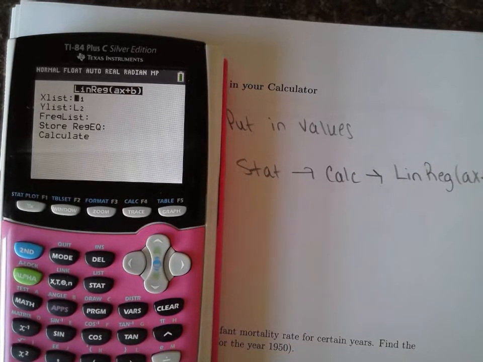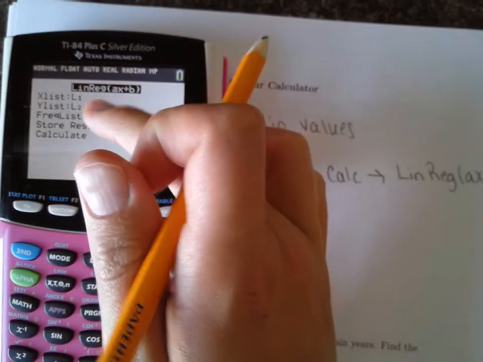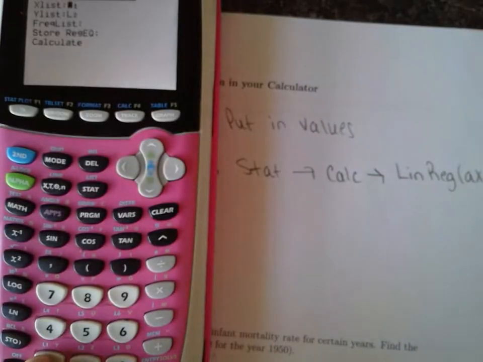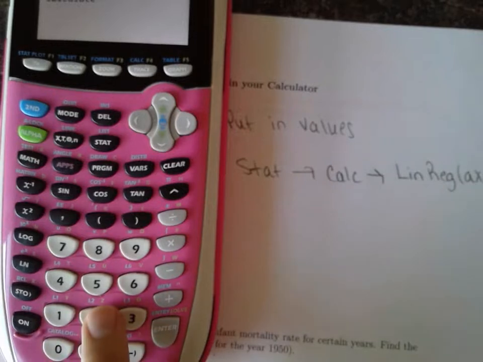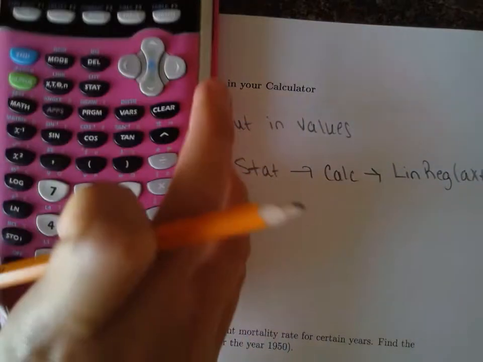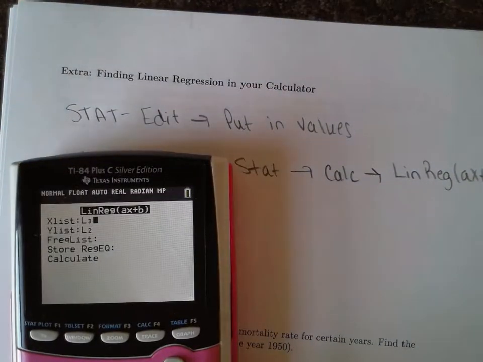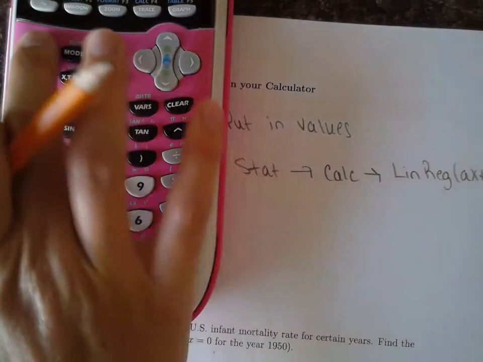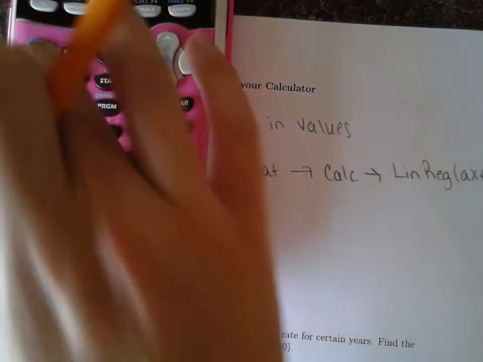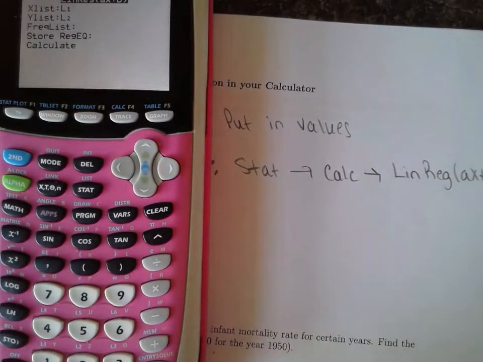Then make sure your list 1 is the x, list 2 is the y. If you put it in 3 and 4, then you would want to change x list to list 3, y list to 4. The L1 and L2 are under 1 and 2, so you would press second. Let's say I want to change the x list to L3. I would change it to second L3. I want list 1 because that's where I have my x's. I'm actually going to clear that so you can see. On my version you just need to calculate through.